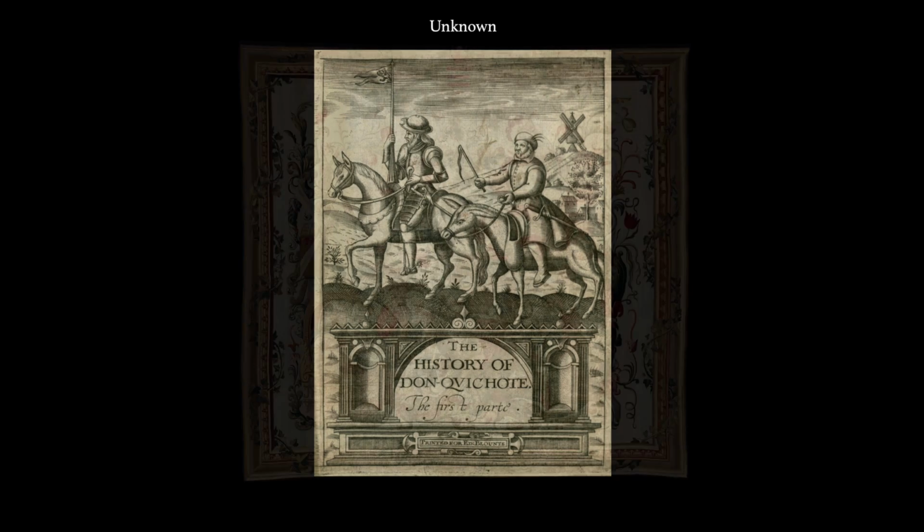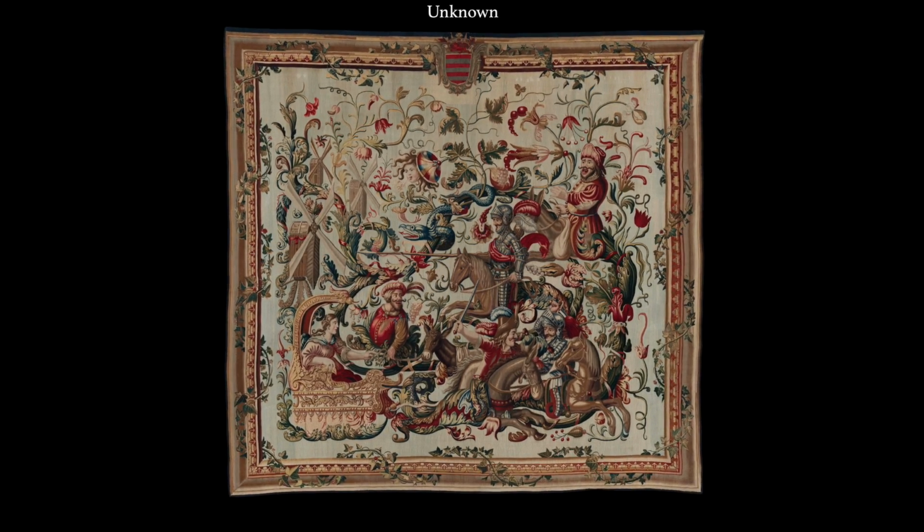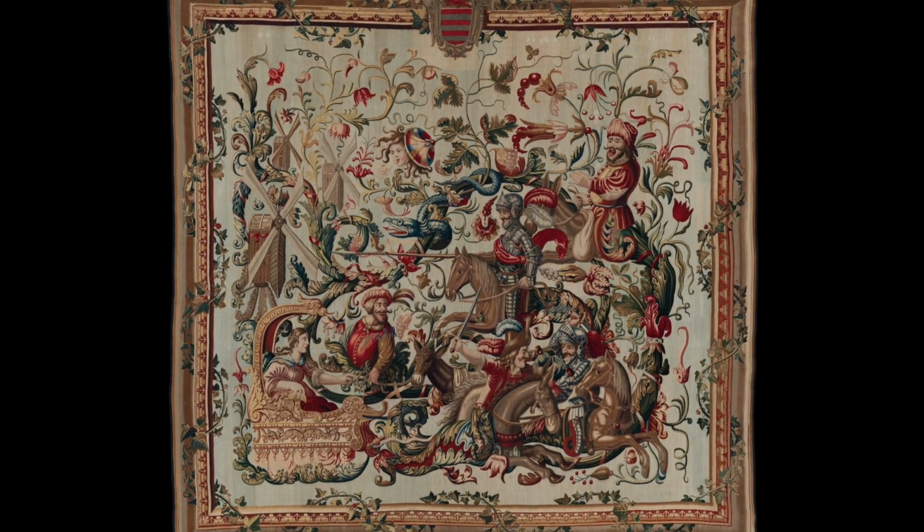And it's this woven tapestry from a series made in London in 1675 which represents arguably the most compelling and entertaining early visualization of the story.